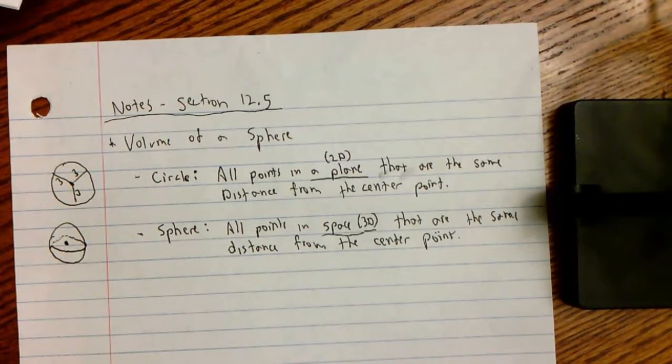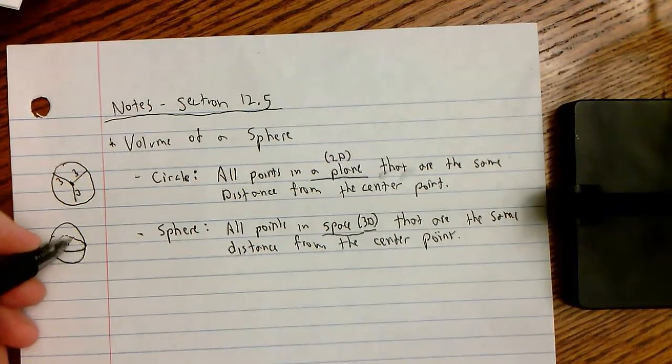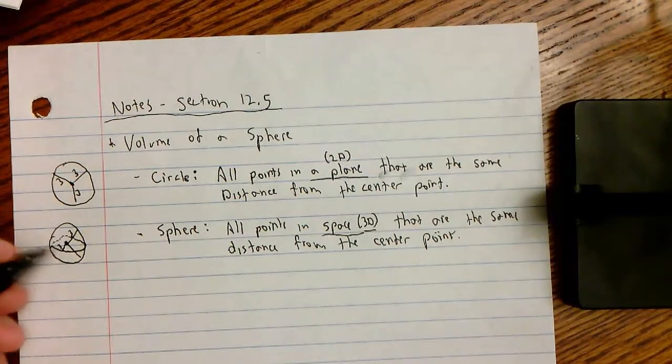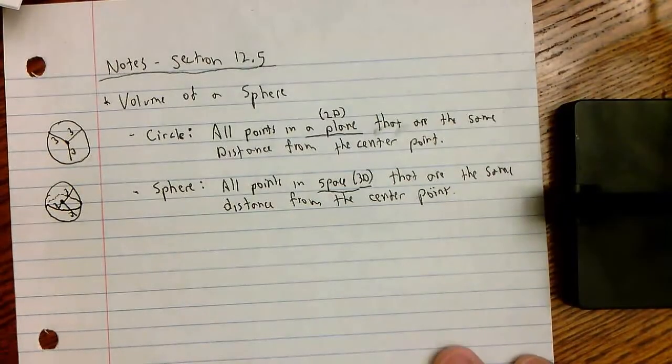And that kind of gives it the three-dimensional outlook, right? And from the center to the edge, still called the radius. Doesn't matter what edge you're going to. Alright, so that's the definition of a sphere.